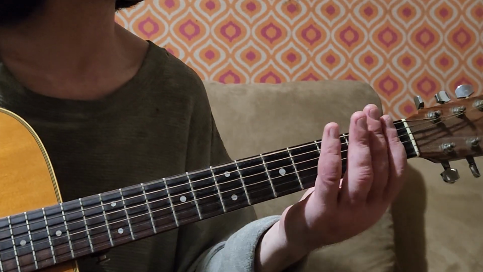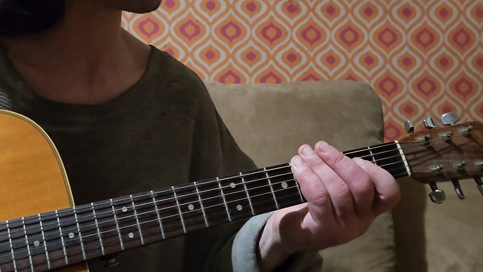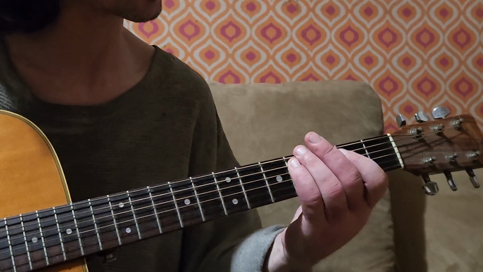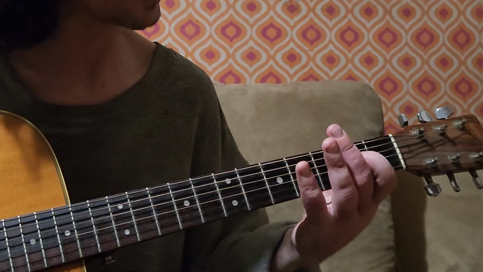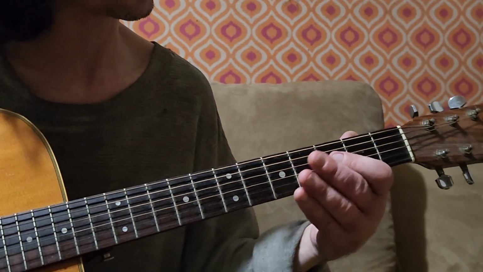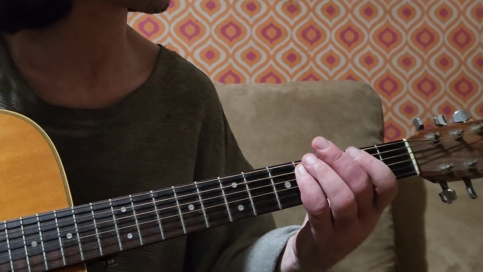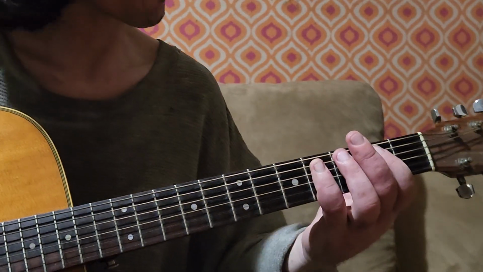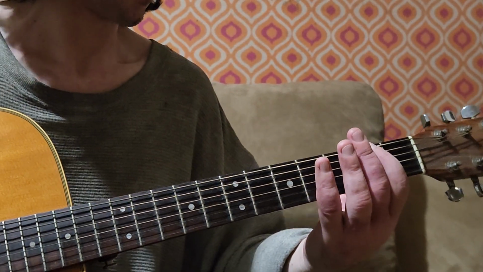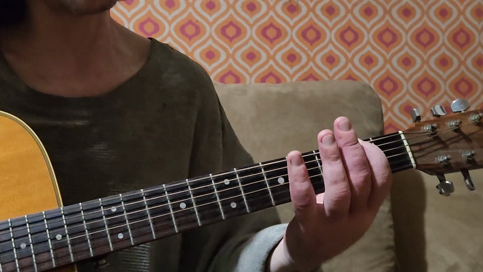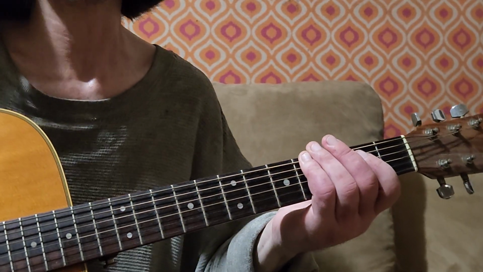Triplets: D, E, F sharp, A, B, C sharp, D, E, F sharp, A, B, C sharp, D, E, F sharp starts it all over again.